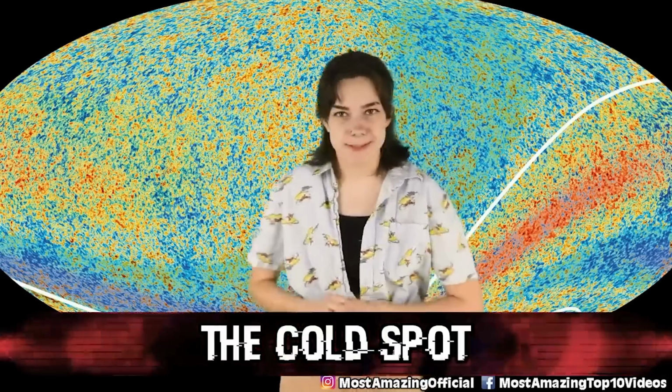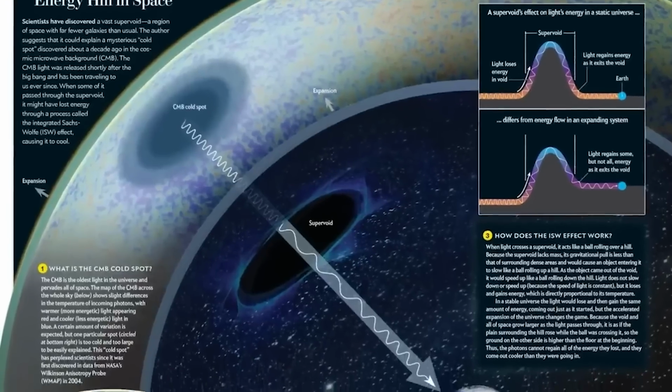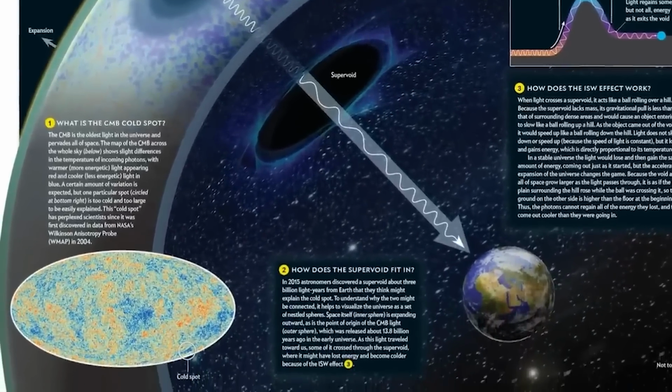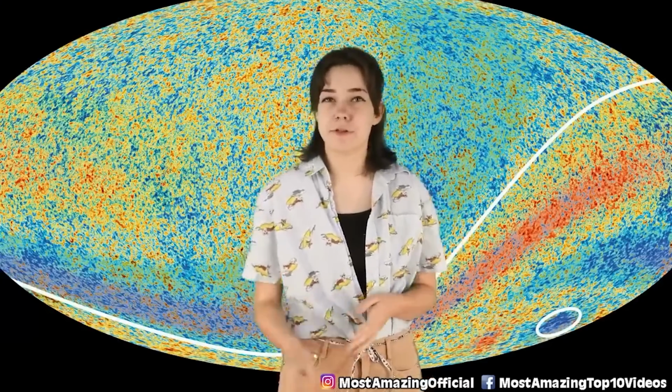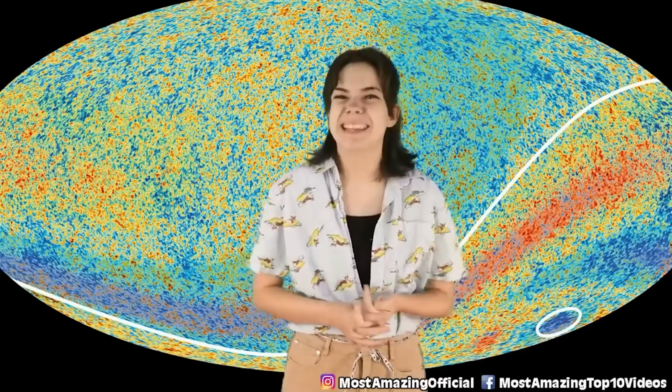Alright, back to science once again. When the Big Bang created our universe, the wavelengths of light expanded, changing the color and temperature of the universe to what we now perceive as black, creating the cosmic microwave background which maps the creation of our universe according to the Big Bang. While scientists were studying this background, they discovered what they referred to as the cold spot, being the size of 1.8 billion light years.